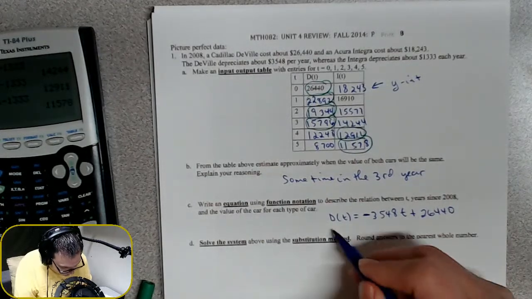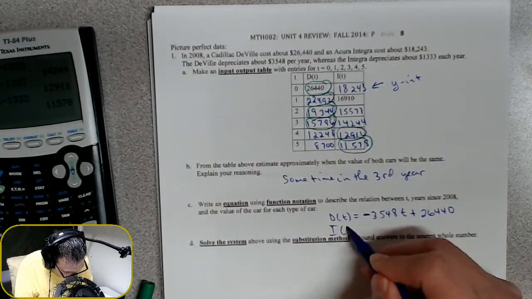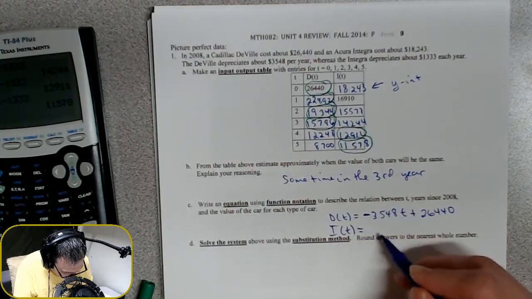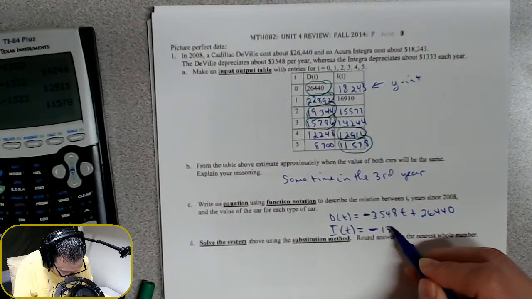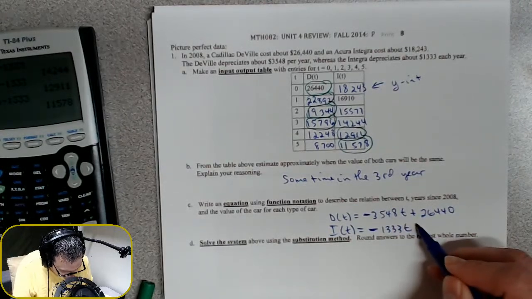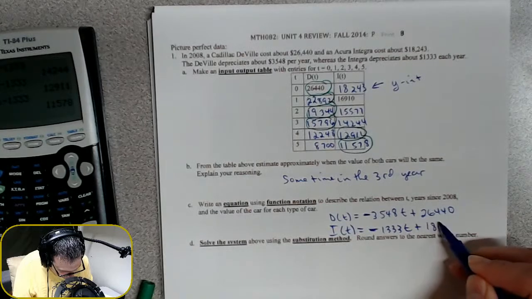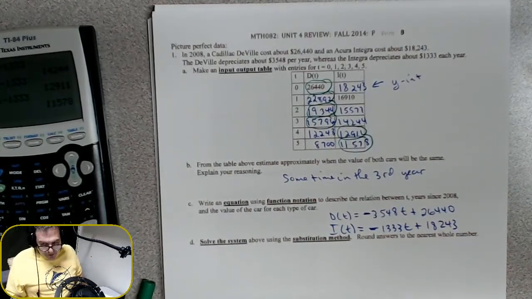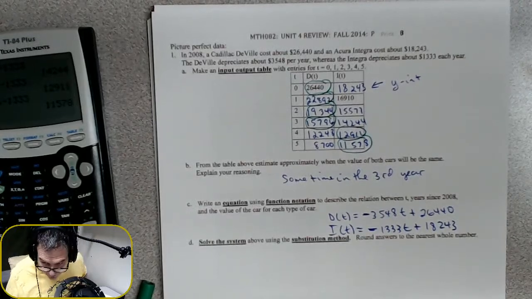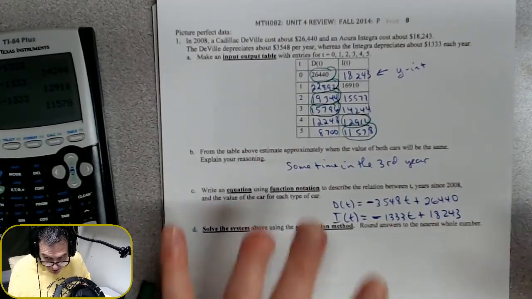And then we'll do the same thing for the integral, I of t. Since they said in function notation, I of t, we got minus 1333t, and then the y-intercept 18243. There's function notation.